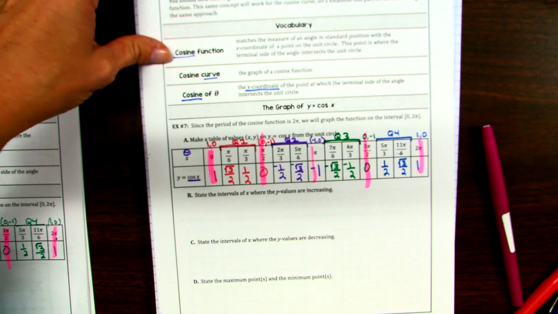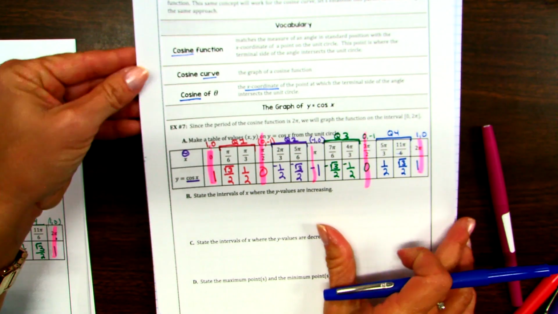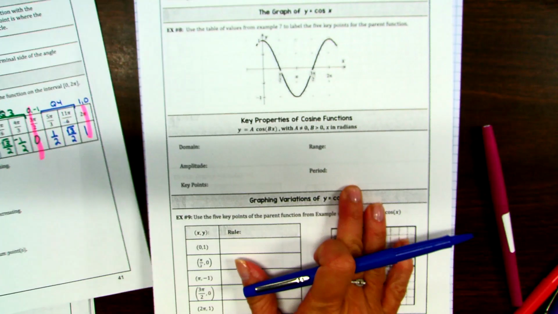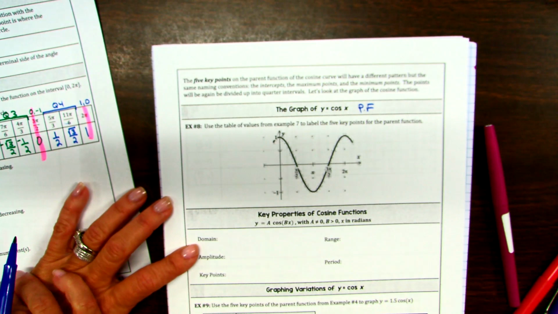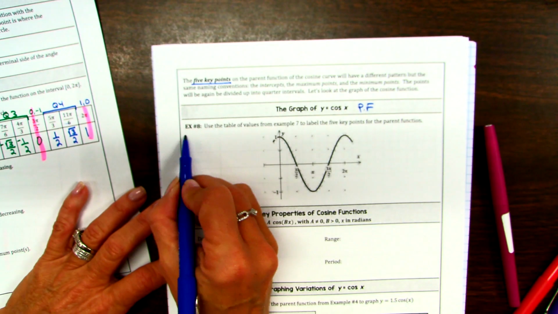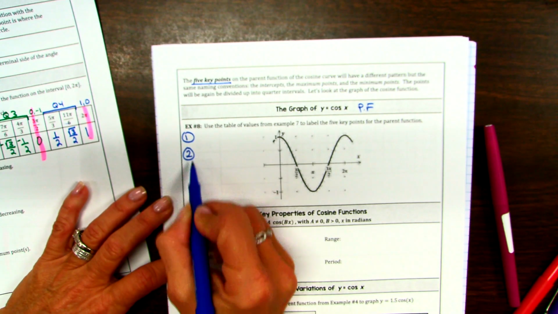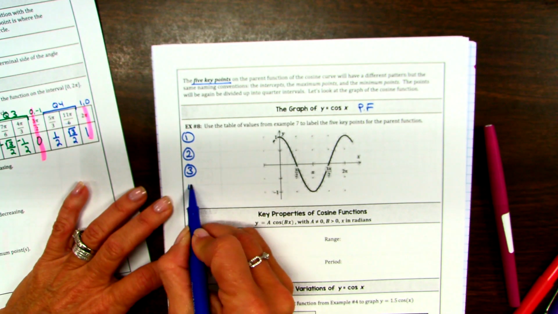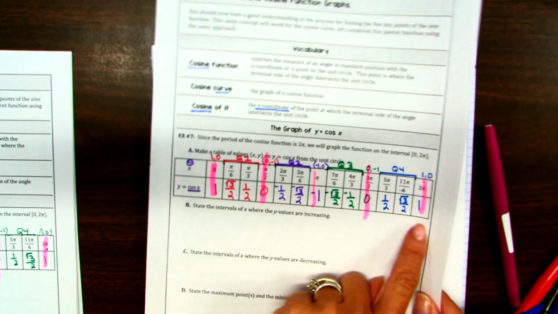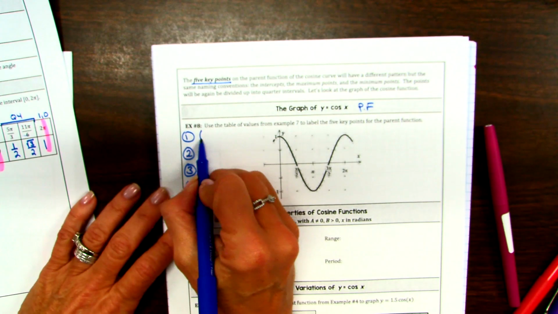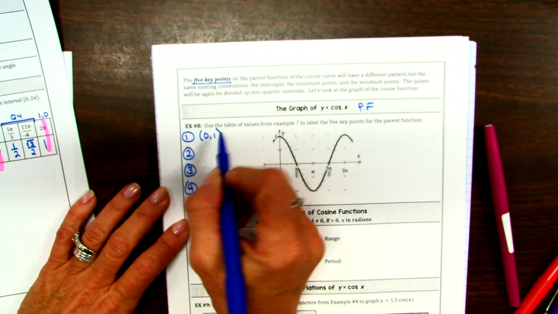So, just like yesterday, let's go to the next page and look at the graph of the parent function of cosine. And just like we just talked about, there are 5 key points, and we're going to write them right here. So the 5 that I just highlighted, I'm just taking them right from that chart. You just want to steal mine.